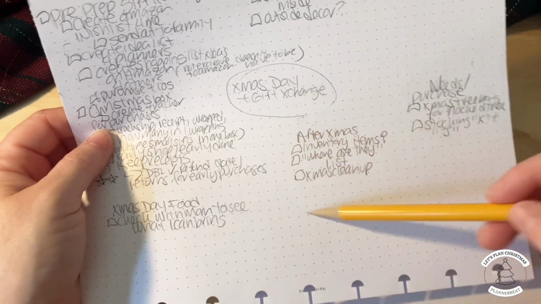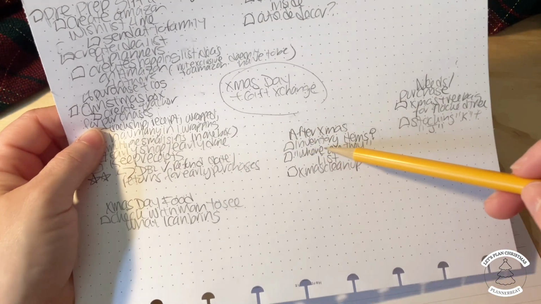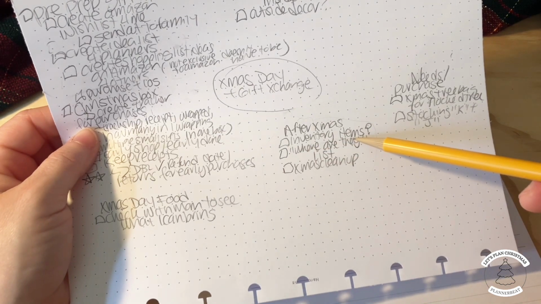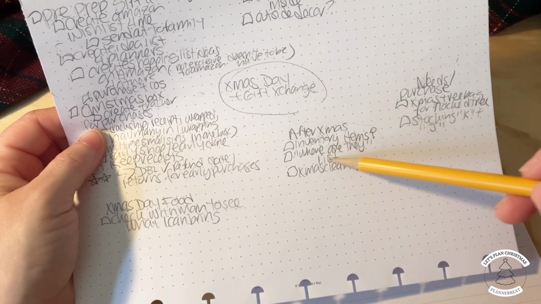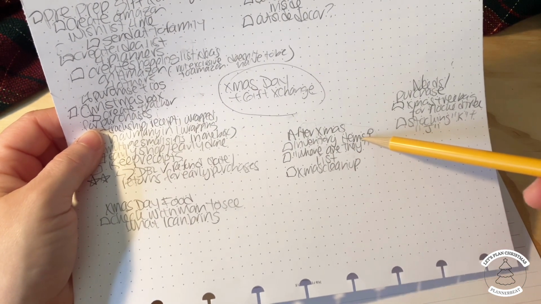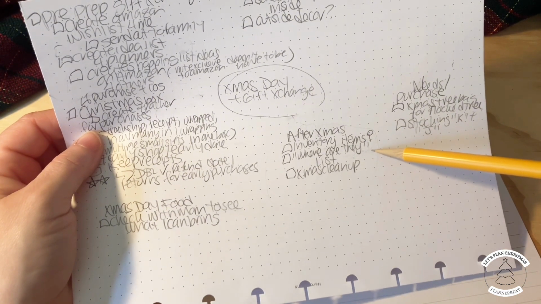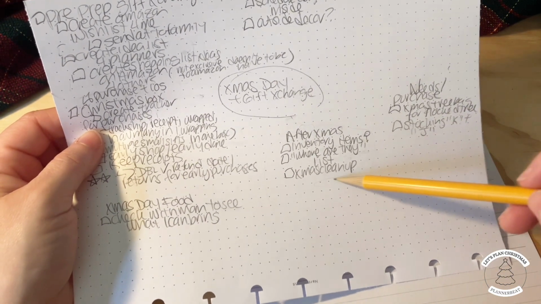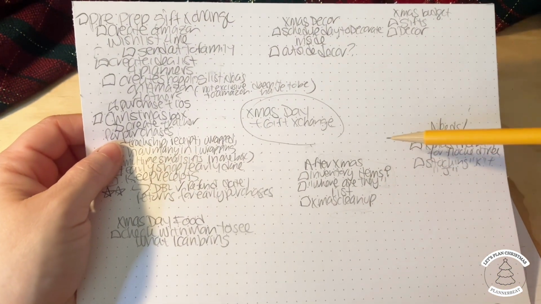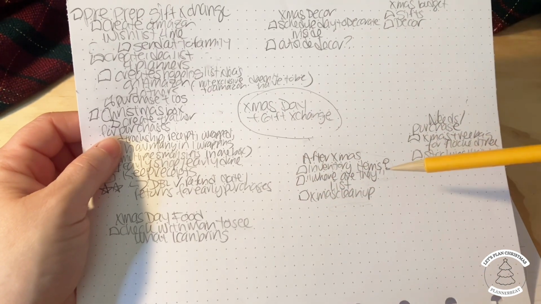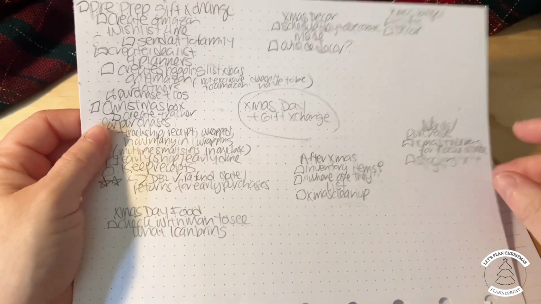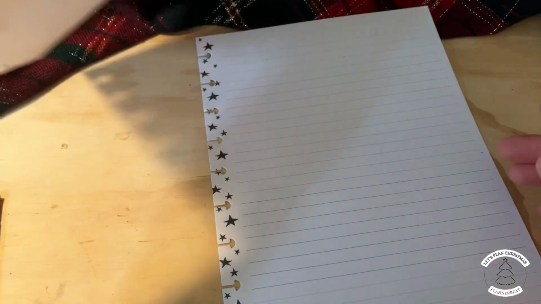And then I also have a list going for after Christmas. I'm hoping to do inventory items, kind of a where-are-they list. When I do the inventory, I'll know where everything is. And then scheduling a Christmas cleanup, because you have the put up, then you've got to remember to take everything down and put it away. So that's what that looks like.